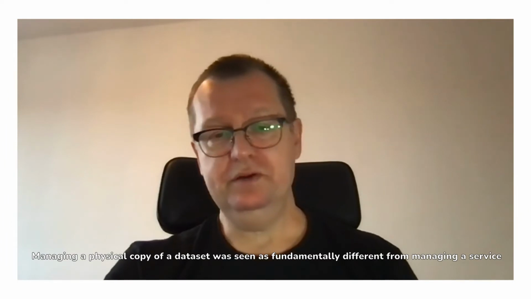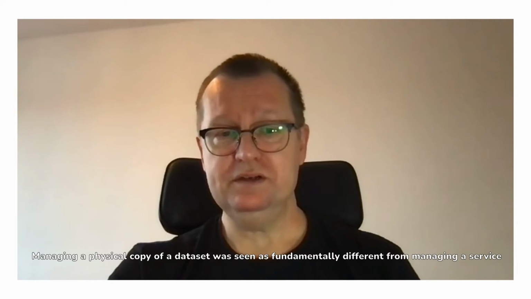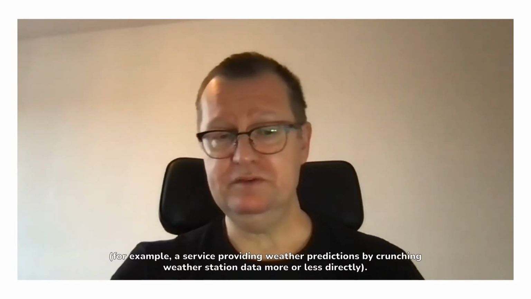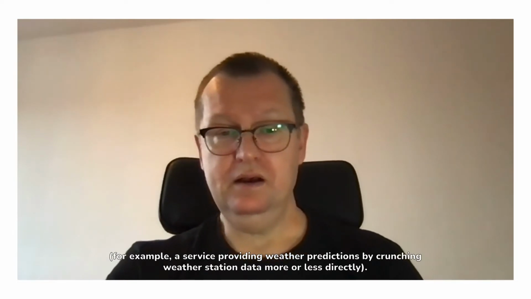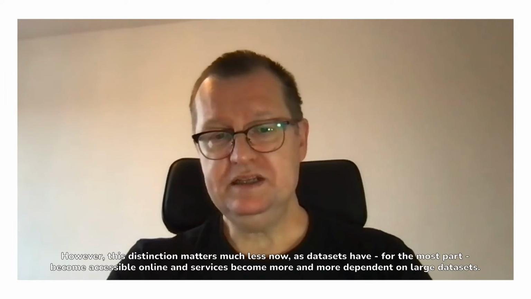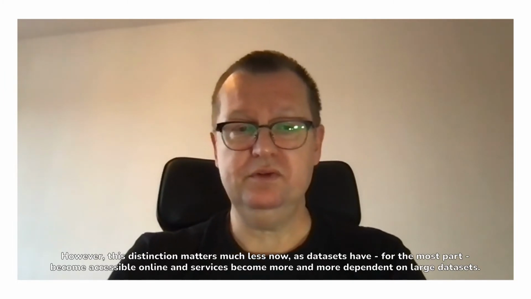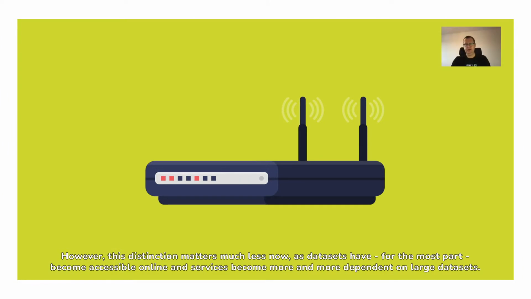Managing a physical copy of the dataset was seen as fundamentally different from managing a service. For example, managing a service that provides weather predictions by crunching weather station data more or less directly. However, this distinction matters much less now, as datasets have, for the most part, become accessible online, and at the same time, the services have become more and more dependent on datasets.